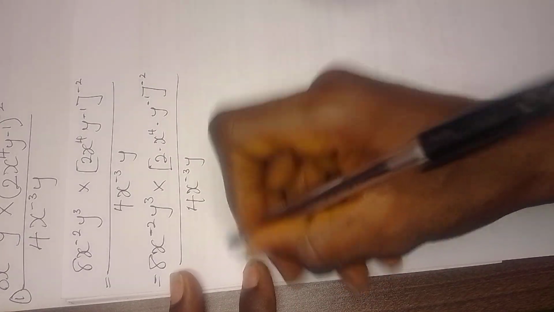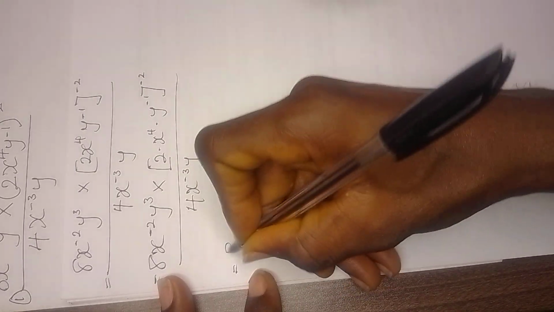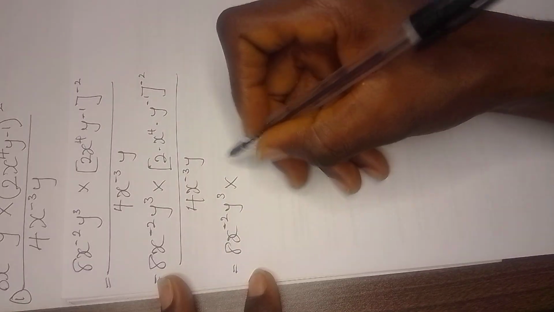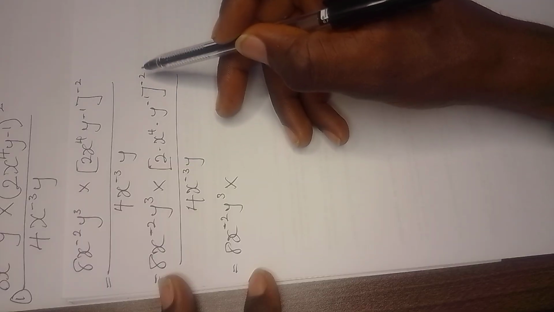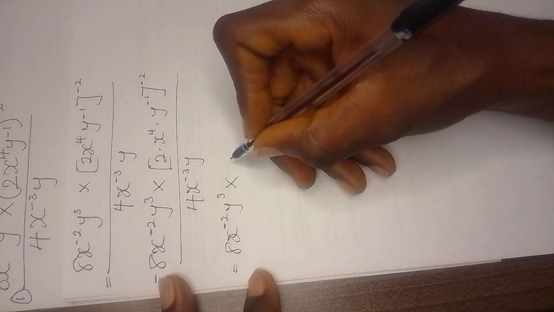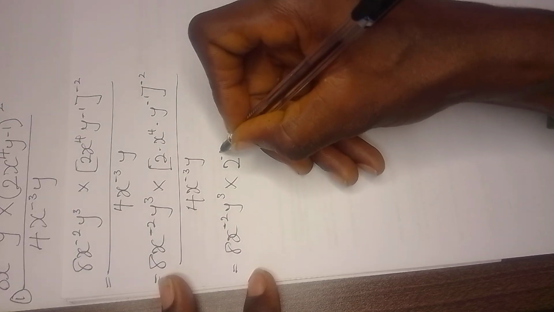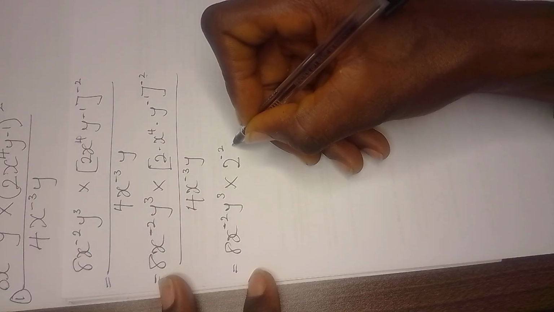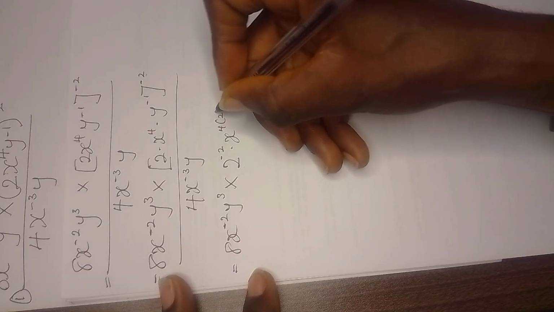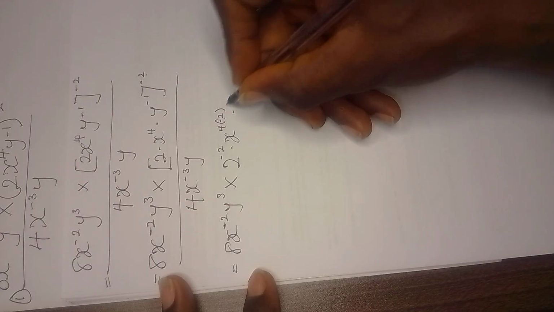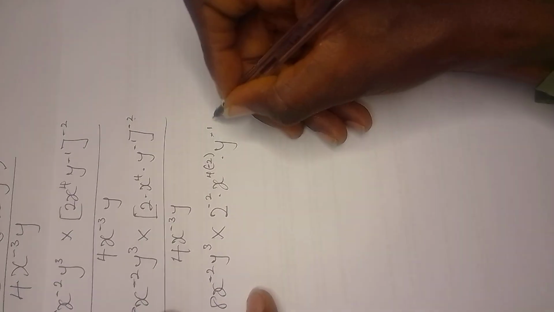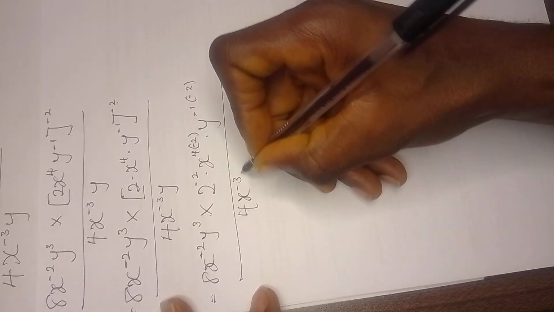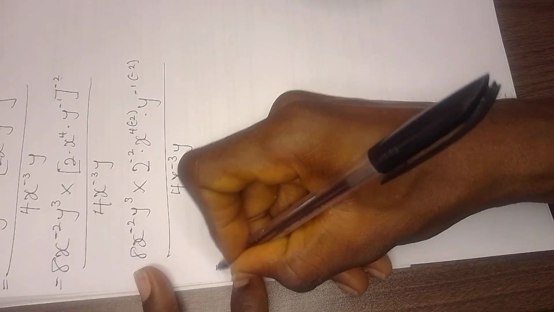So after doing this, don't forget I'm still focusing on the bracket. So I have 8x raised to the power of minus 2, then y raised to the power of 3 multiplied by the minus 2, which is the exponent, is going to affect everything you have in the bracket. So that will give us 2 raised to the power of minus 2, because this minus 2 will affect the 2 here. Then times x raised to the power of 4 into bracket minus 2, then times y raised to the power of minus 1 into bracket minus 2 as well. Everything all over 4x raised to the power of minus 3, then y. Now, what do I have?